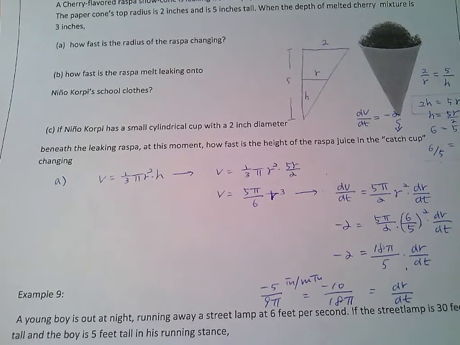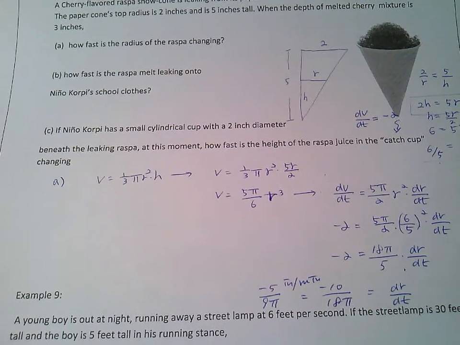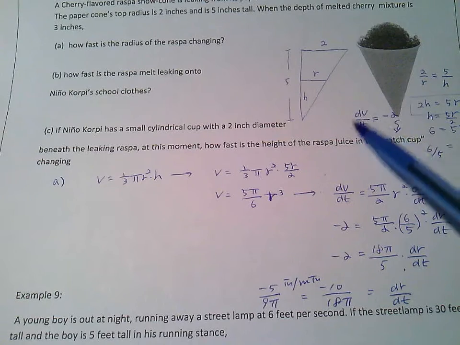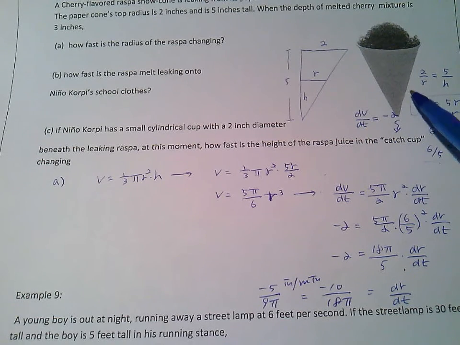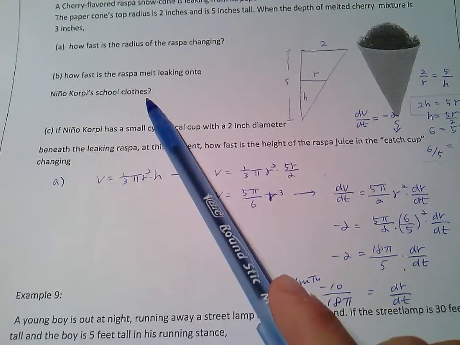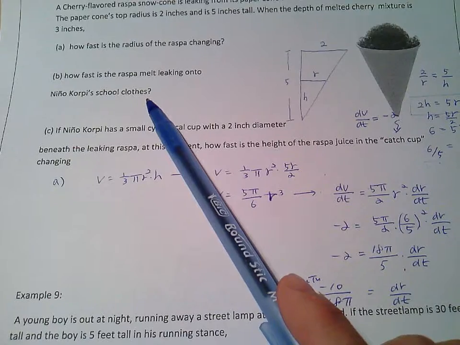How fast is the melted mixture leaking onto the clothes? Isn't it the same as the dV over dt? The melted mixture leaks out from the cone, so that's the same as this value, right?